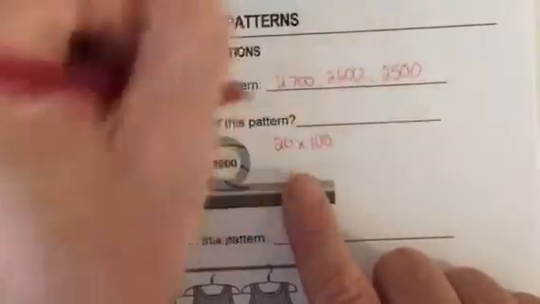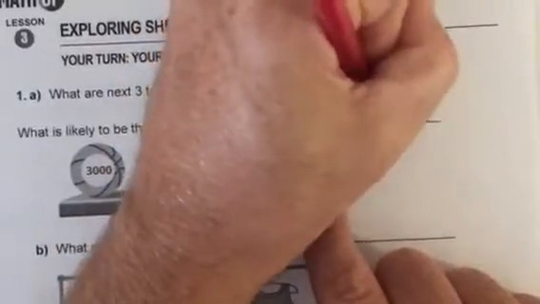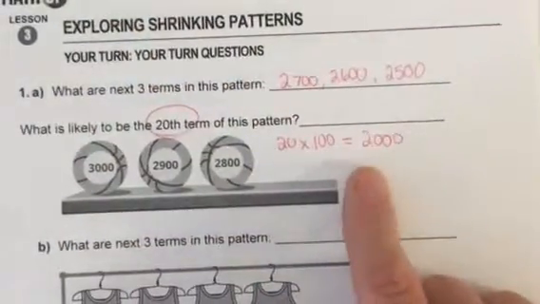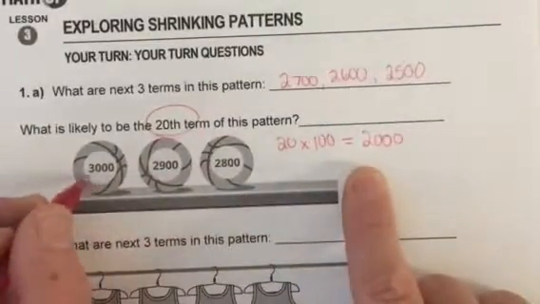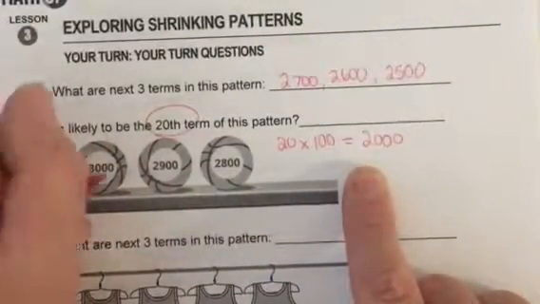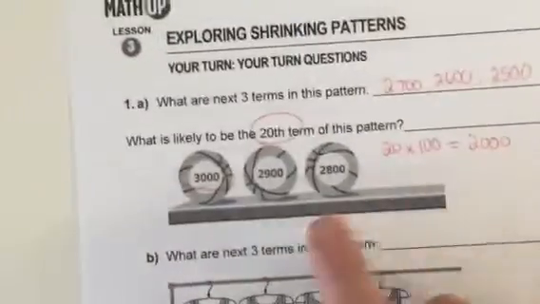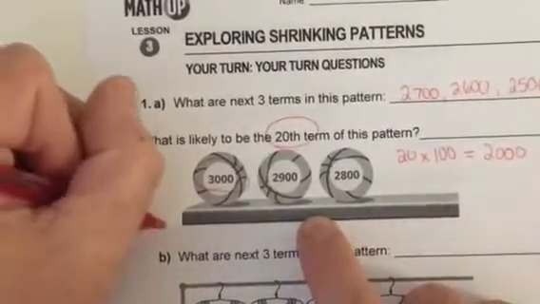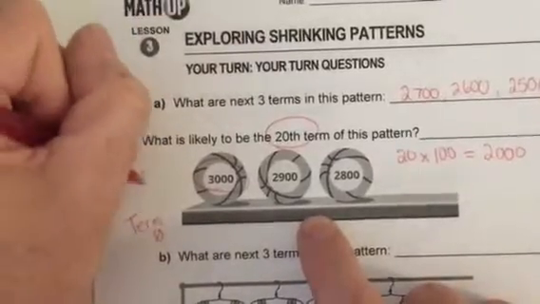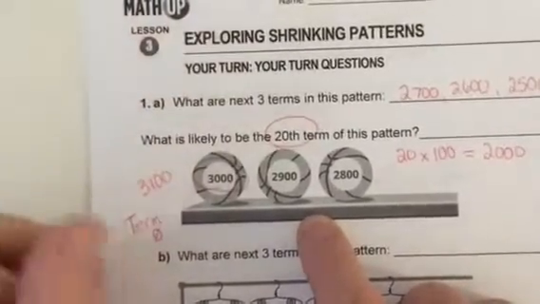Take this number 20, multiply it by 100, which they are allowed to use a calculator for because you're getting big numbers. 2,000 is what you get there. And then they have to subtract that amount from either here, or they can create, like they did yesterday, a zero term, which is 3,100.